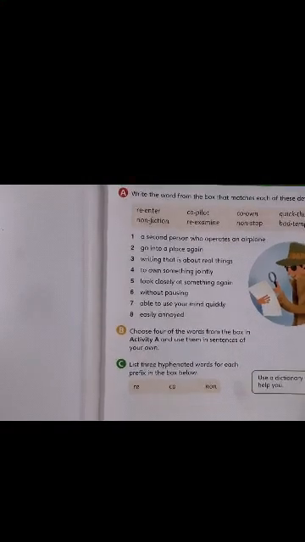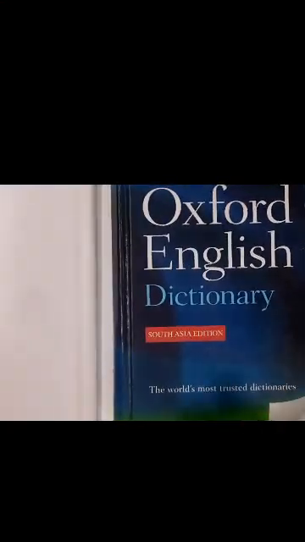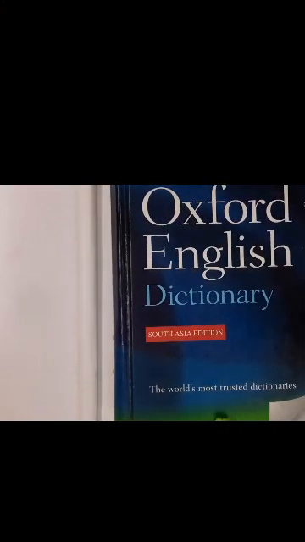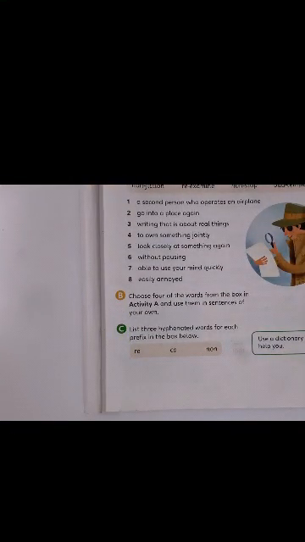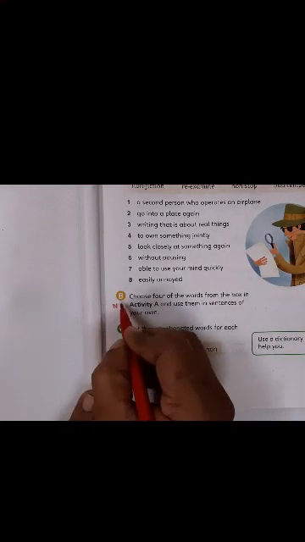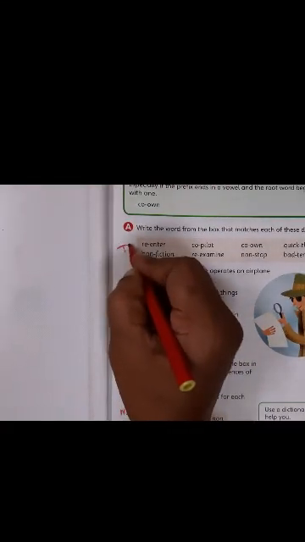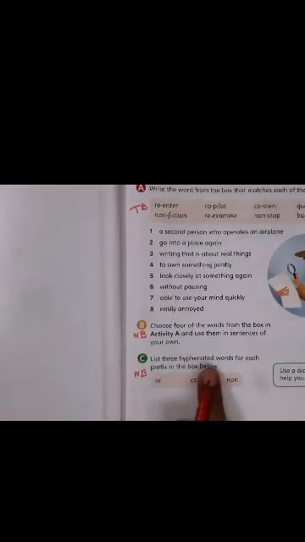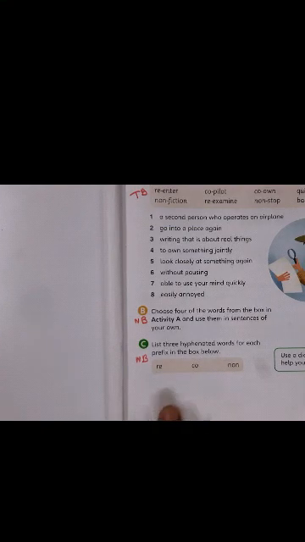So children, you will complete this. A you are going to do in the textbook only. Children, please use your dictionary. You can see the hyphenated words there, right? Now the B and the C you are going to do in your notebook. So this will be NB, and this is TB. Use your dictionaries. Children, here list 3 hyphenated words for each prefix in the box below. So that means with re you will make 3 words, with co you will make 3 words, with non you will make 3 words.